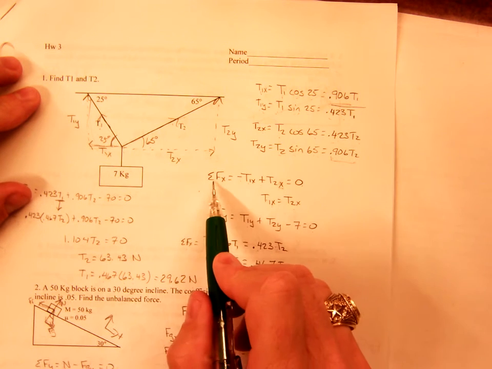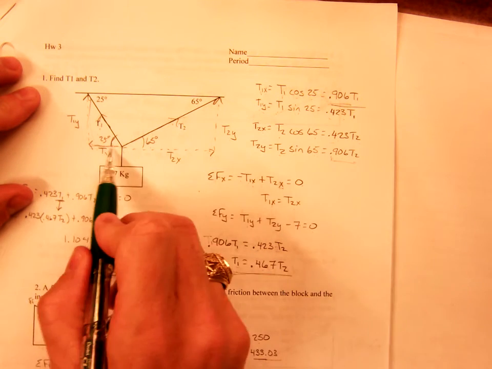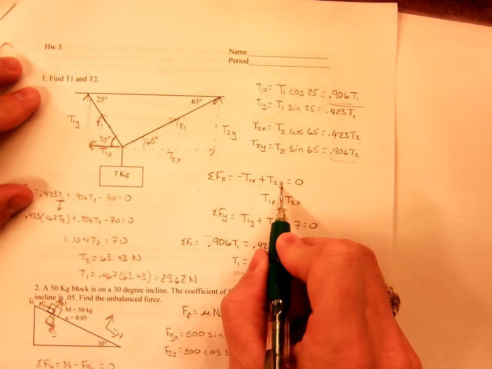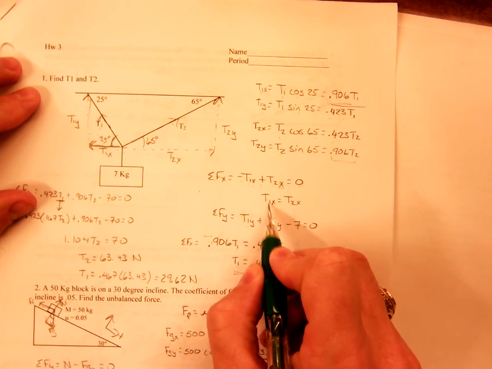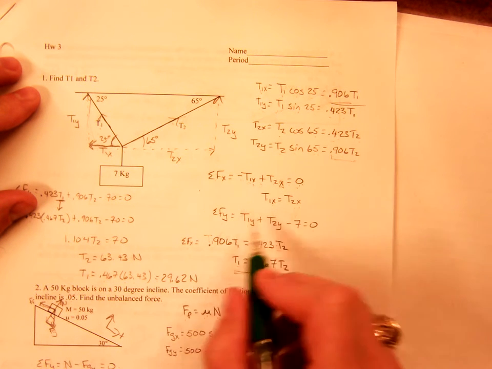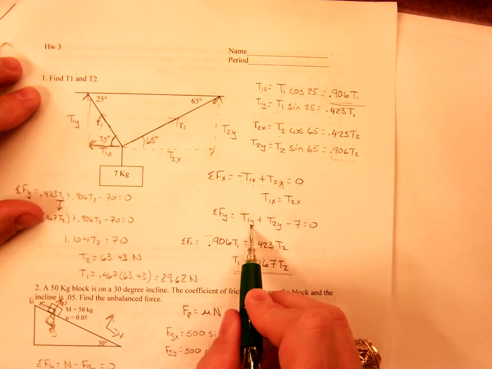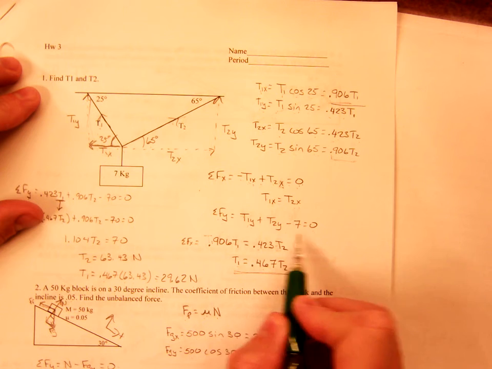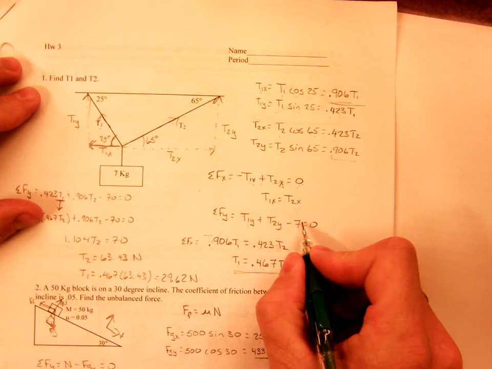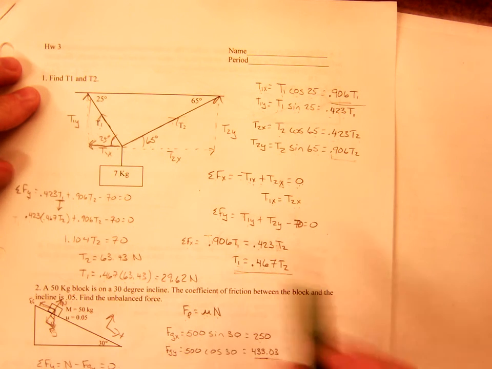Alright, so next step is to sum our forces in the x. I've got negative T1x, and I picked negative because it is going to the left, plus T2x is equal to 0. T1x equals T2x. And so now let's sum forces in the y. Both of these are pointing up, so they're both going to be positive. So T1y plus T2y minus 7 equals 0. This actually should be 7d because it is times 10 times gravity.